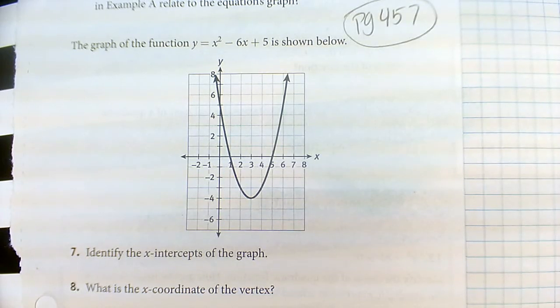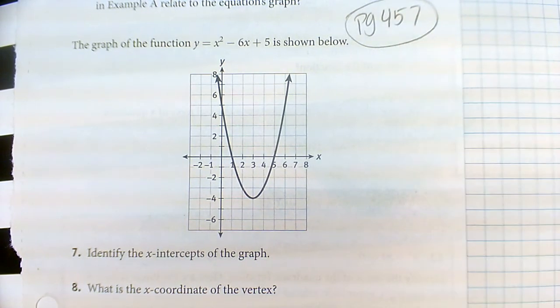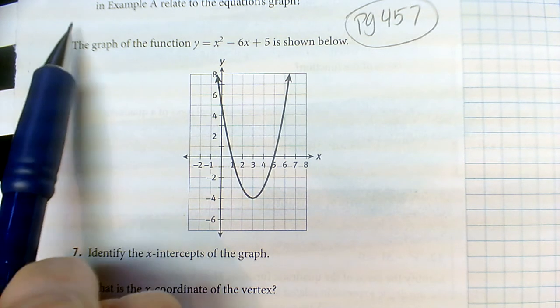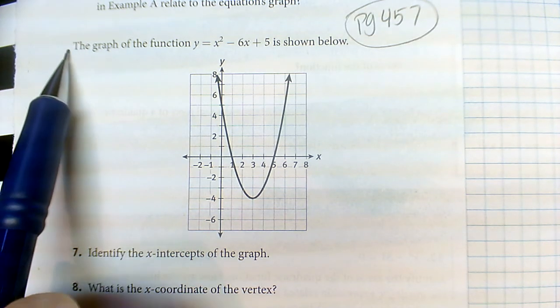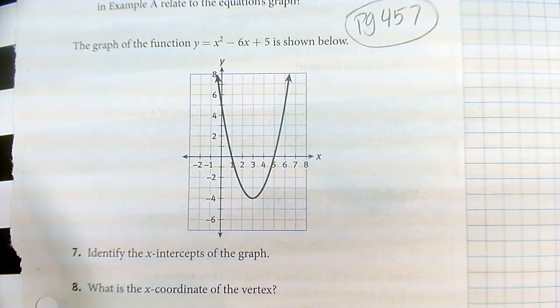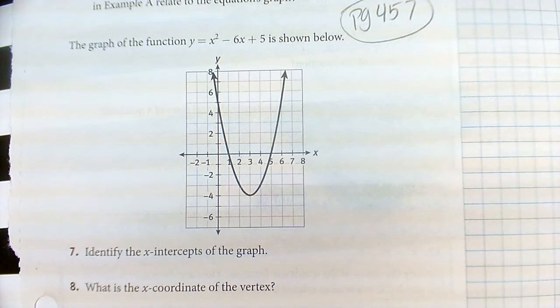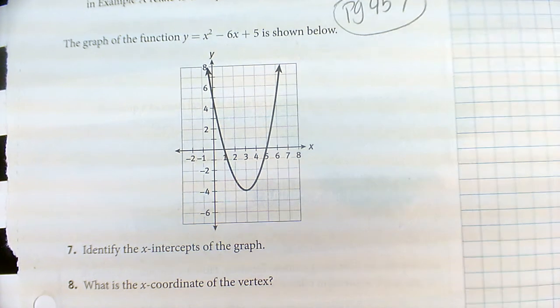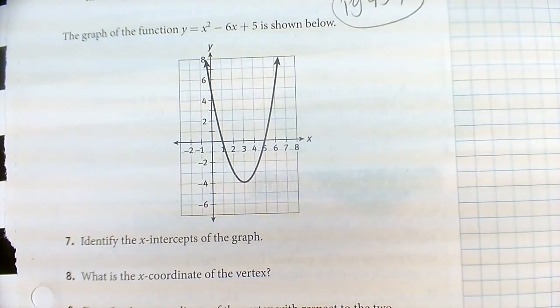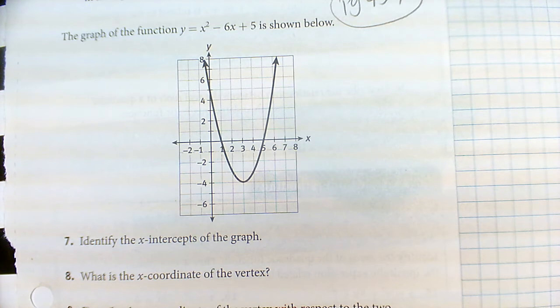All right, hello again. I'm on page 457 in your SpringBoard book, and this is starting right after number 6. It doesn't have a number here, but it says the graph of the function y equals x squared minus 6x plus 5 is shown below. So we are moving away from that Trebuchet example, and we're moving into a different quadratic and going to go through the whole thing again with how to factor and find the zeros of the function, or the solutions to the quadratic function, okay?